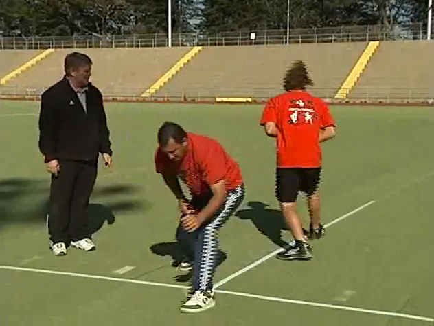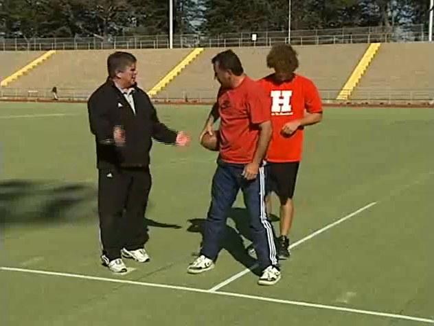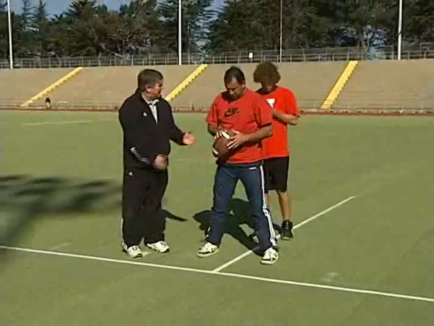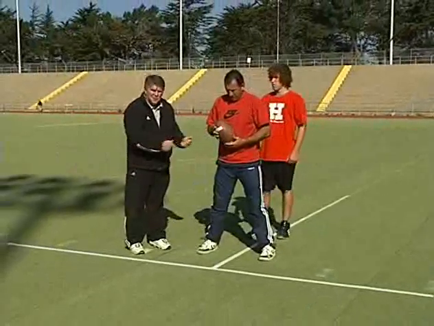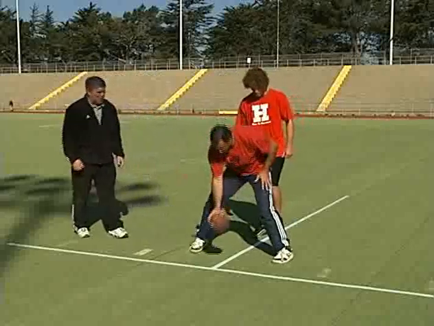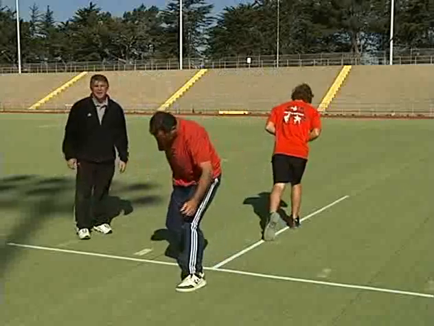Set. Perfect. Okay, good. So when you get to your third part of your progression and we're working on the full snap, now we want to also incorporate the first step by the snapper and the quarterback, okay? All right, one more time. Let's try it one more time. Set. Very good. That's outstanding.